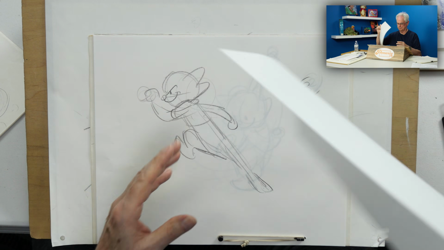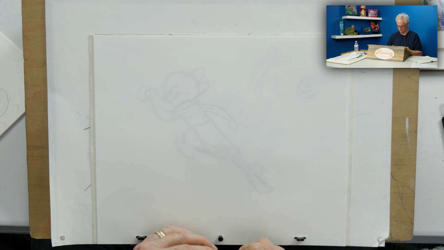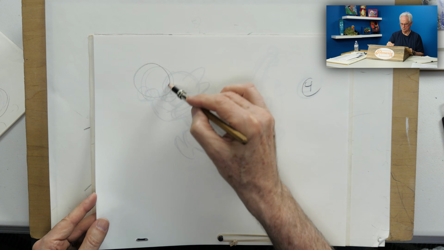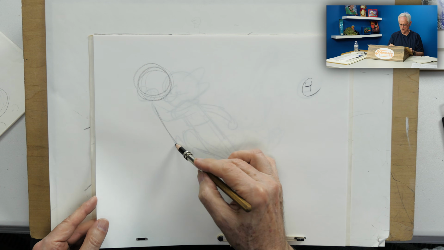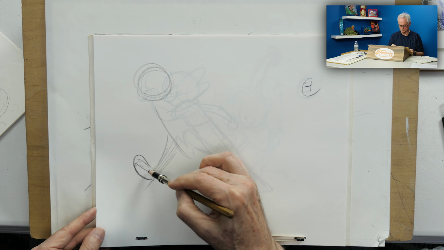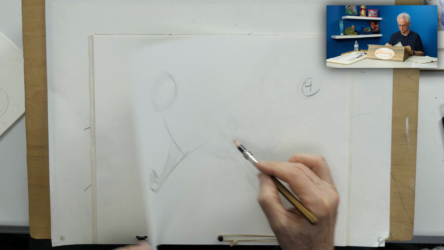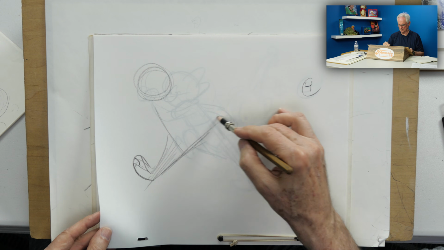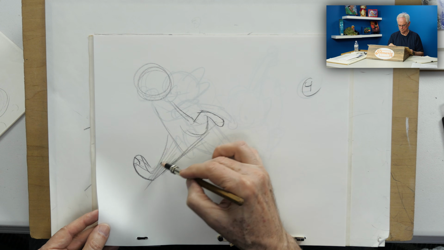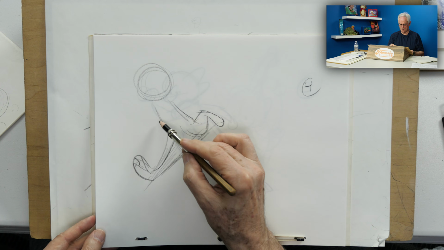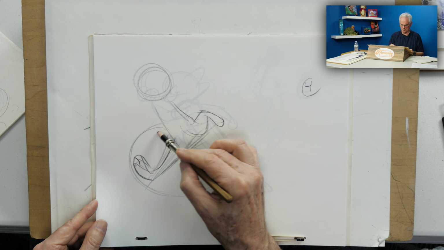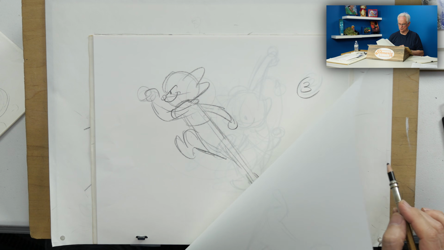Drawing 3. And drawing 4, we start to see this foot kick way out. And this foot has left the ground and is up and running. And what's happening is this foot is going to kick down, and the path of action will be round. And it'll also be on 1.